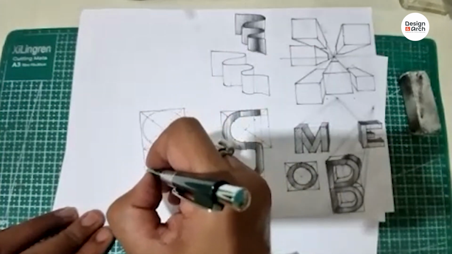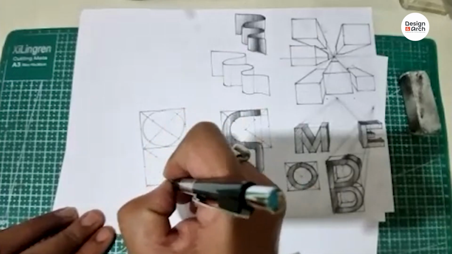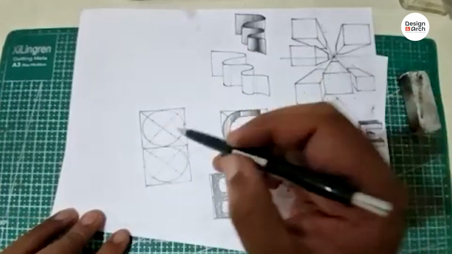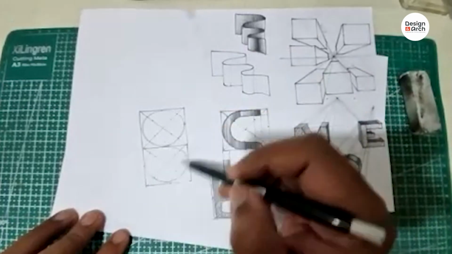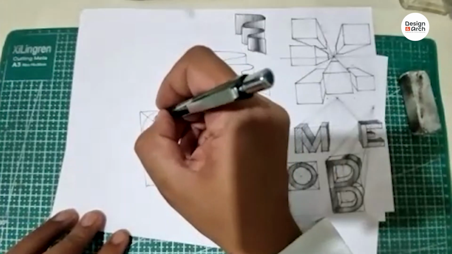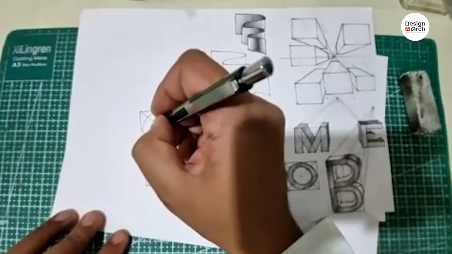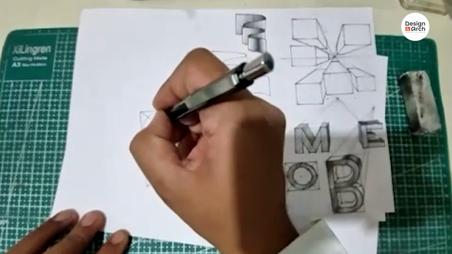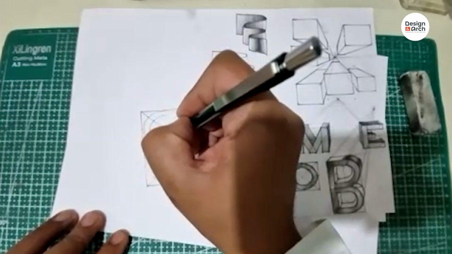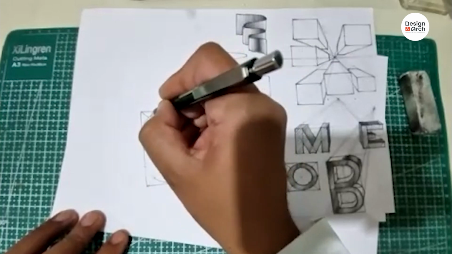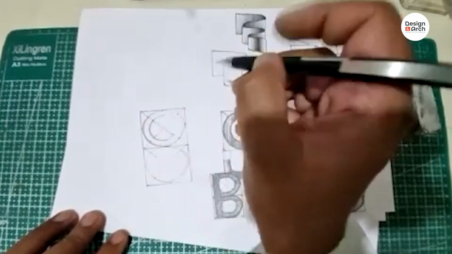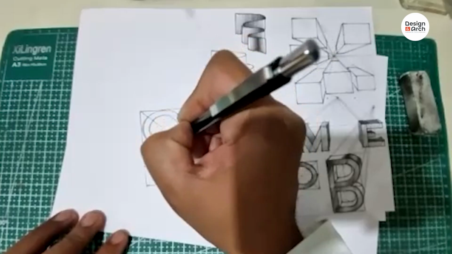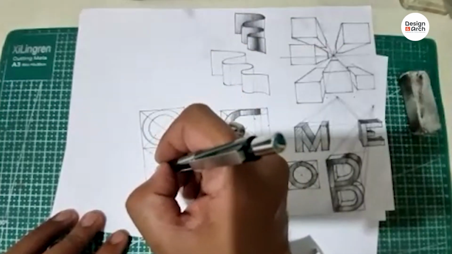Similarly, we'll be joining these curves together from outside. So we have made the curve above and we have made the curve below. Now you should take the same distance here and draw all these curves together with a curve, the way that we have done before, by taking the same distance here and here.